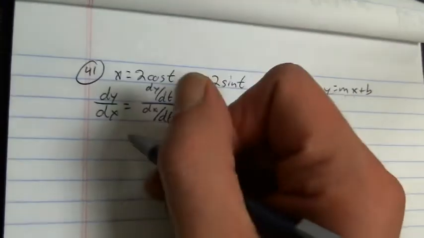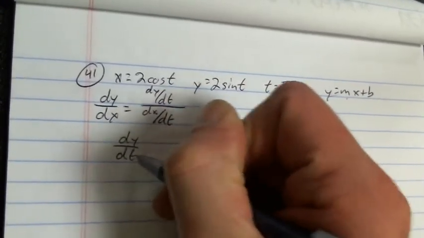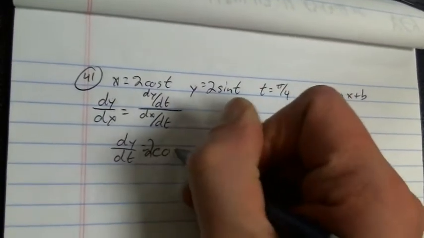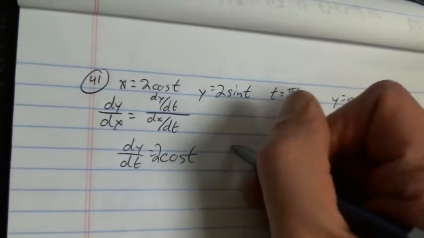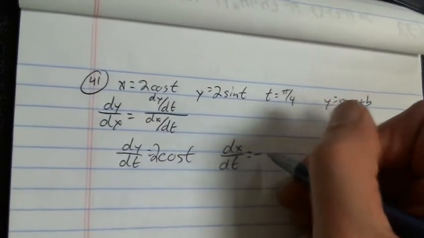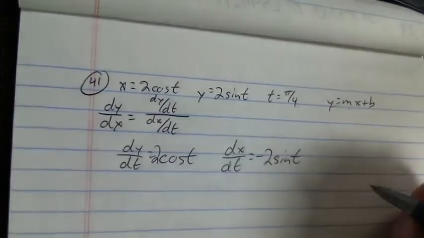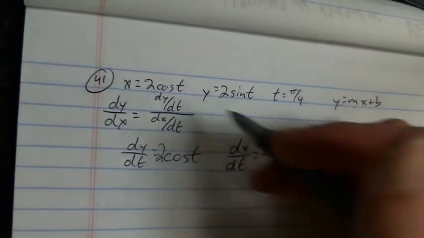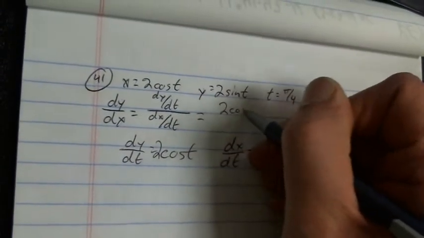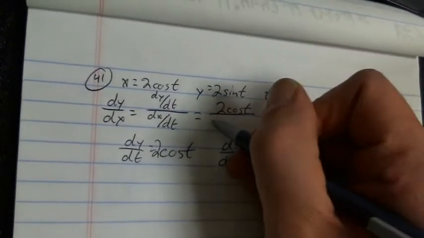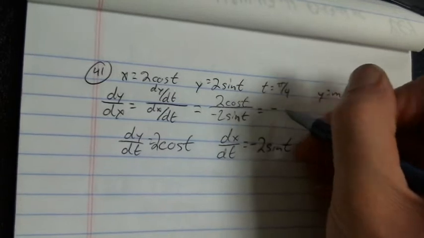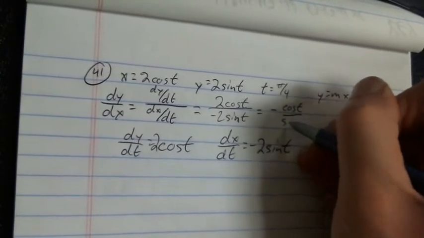dy dt will be 2 sine of t, derivative of sine is cosine. dx dt, derivative of cosine is negative sine. Alright, I'm going to plug it into this formula. So that's going to be 2 cosine of t all over negative 2 sine of t. That's going to be negative cosine of t over sine of t.